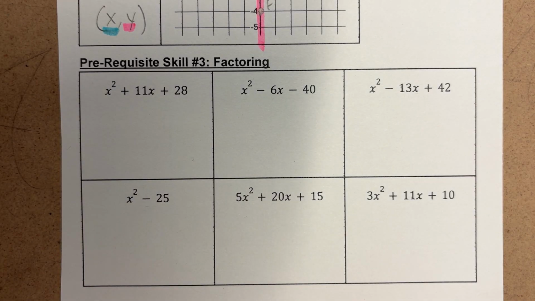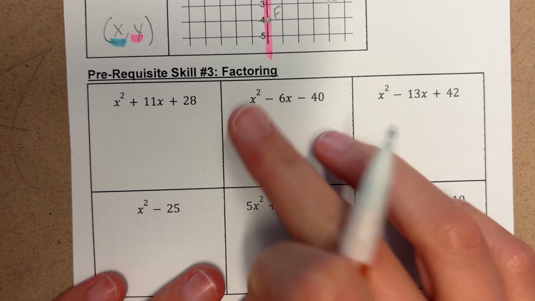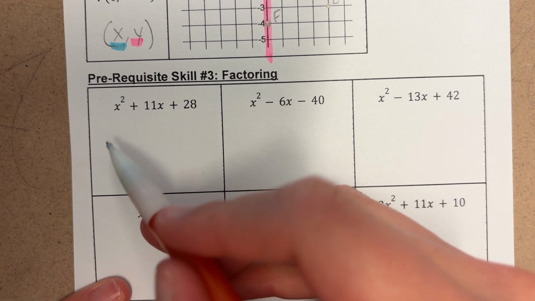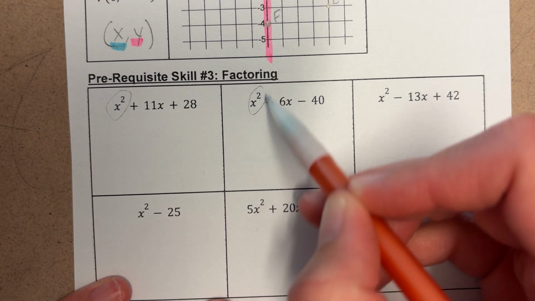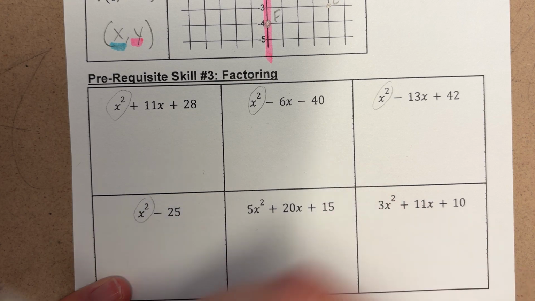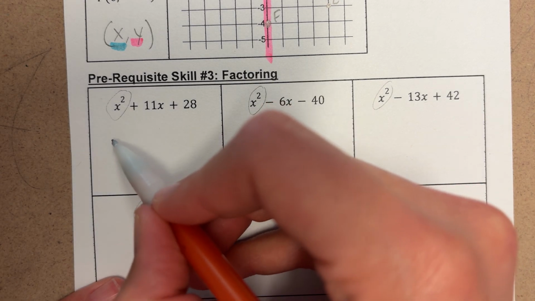All right, this is a big skill. Here we go. A little reminder. When I'm factoring, the first thing I'm going to look for is, do I just have an x squared out in front? And look, for the first few examples, the answer is yes.